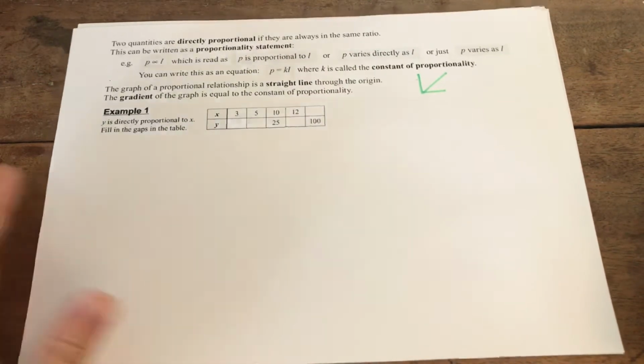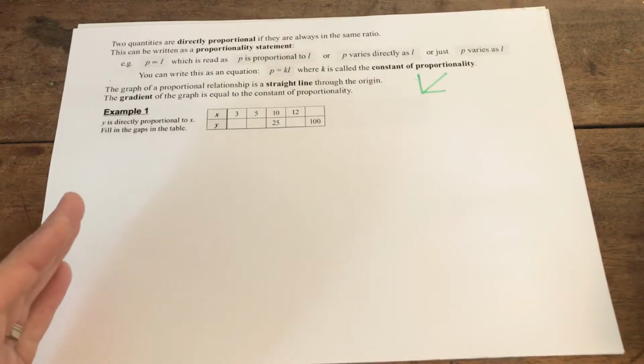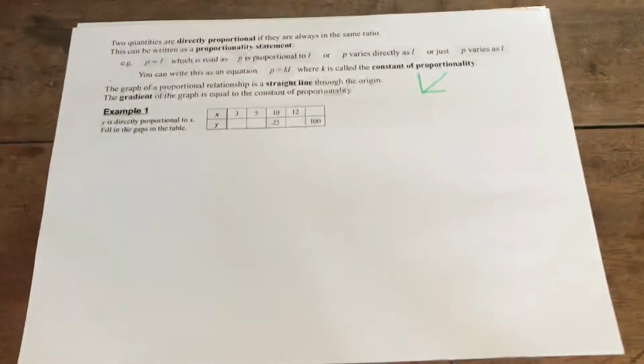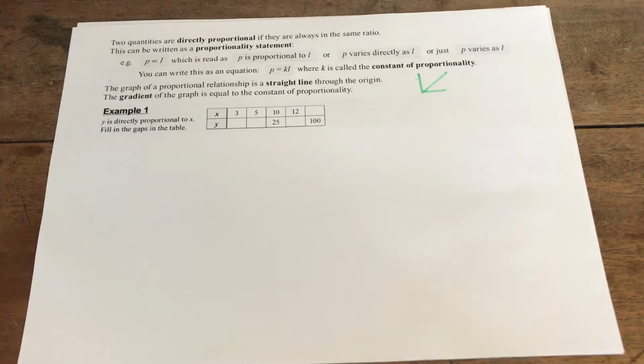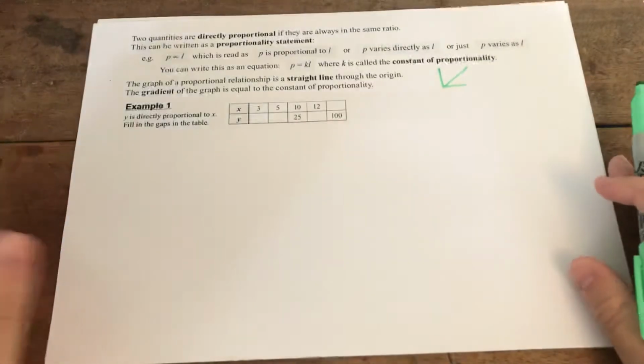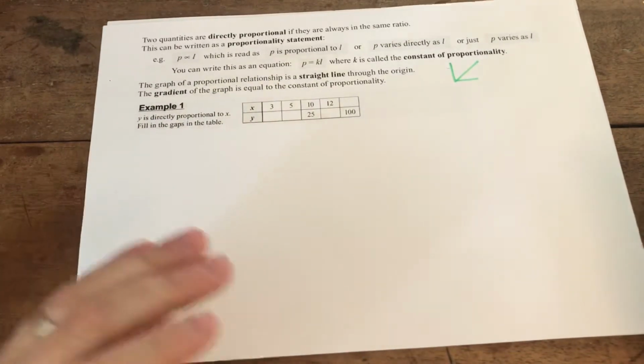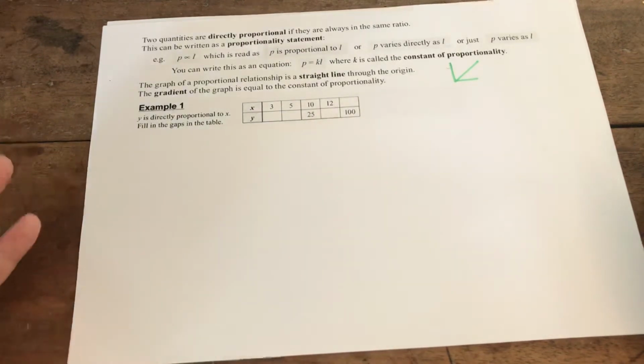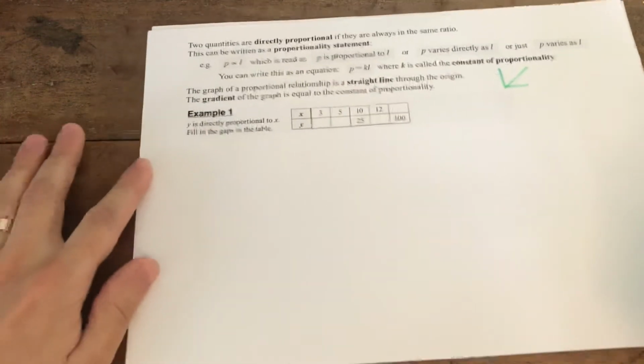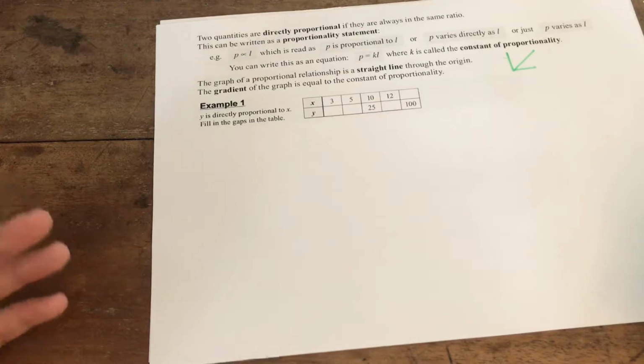It says y is directly proportional to x, fill in the gaps in the table. It doesn't specifically ask you to work out an equation for proportion, but what you need to do to get your first mark in any of these questions is to write a proportionality statement.